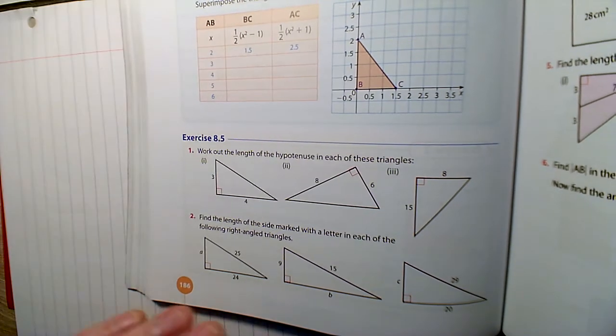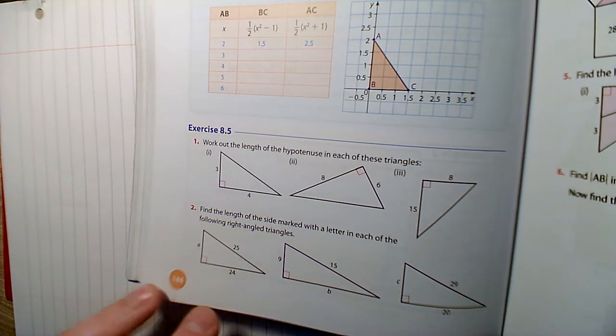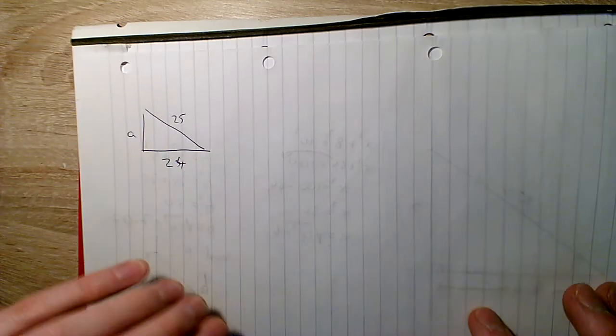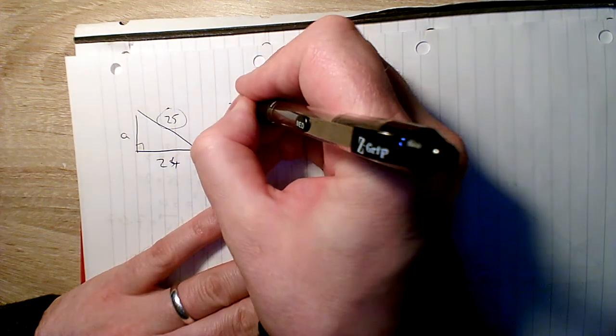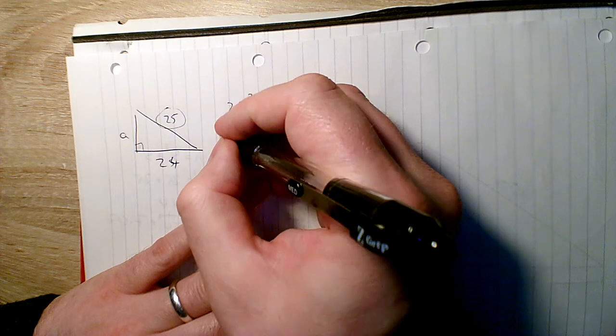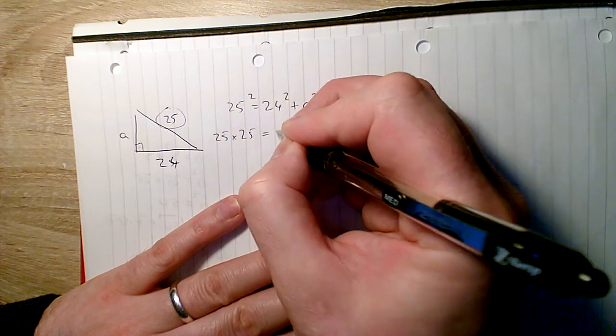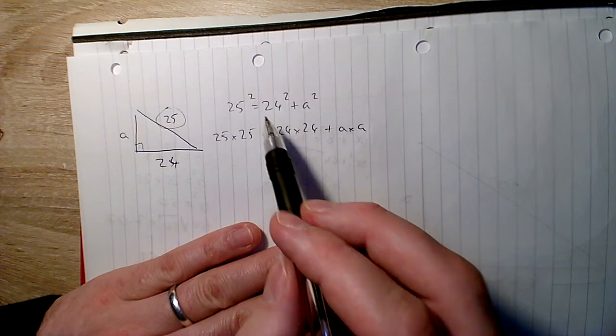So on text and test exercise 8.5 here, you can see question 2 says your triangle is 24 and 25 and A. Find the length of A. So you can sketch these out. When you're doing calculations, you don't need to do it perfect, just when you're doing drawings and learning at the start. But what does our rule say? There's the hypotenuse, that's opposite the right angle. So that side squared is equal to the other two sides squared added together. Or if you prefer, 25 times 25 is equal to 24 times 24 plus A times A.